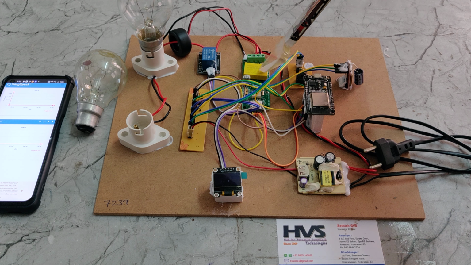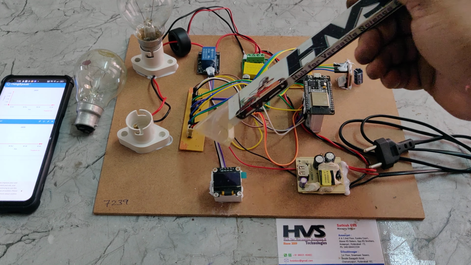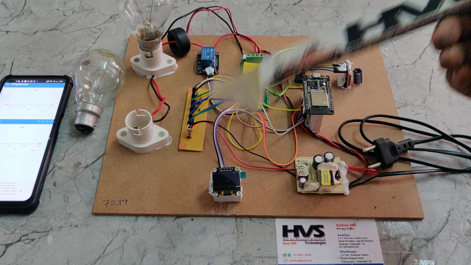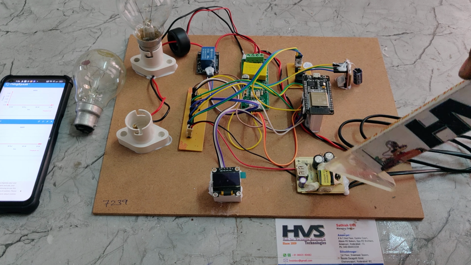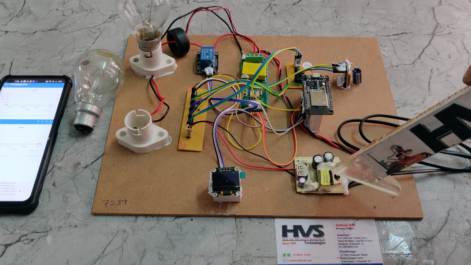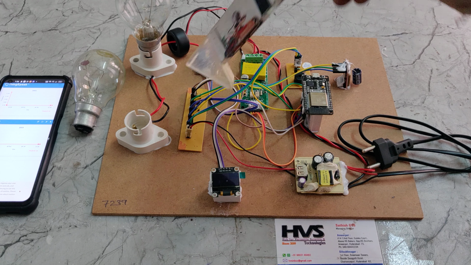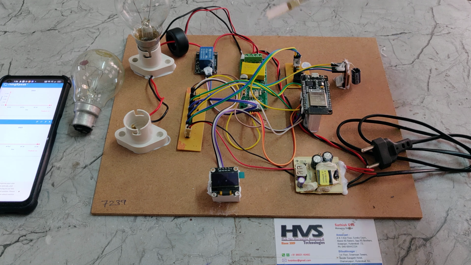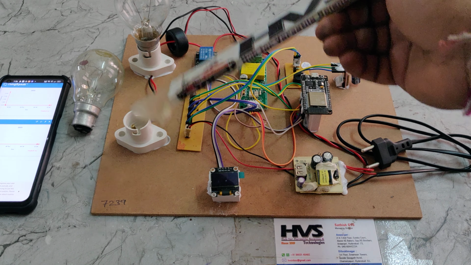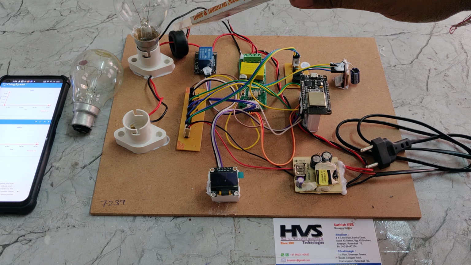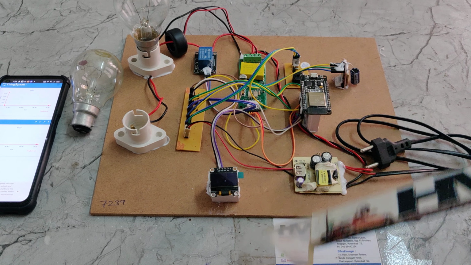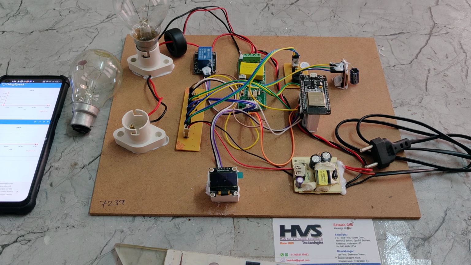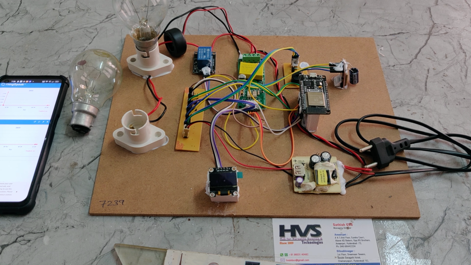And as we discussed, this is the PZEM module, the OLED display, and this is the breadboard to distribute the 5 volts power supply which we get from this one, which takes 230 volts AC input and provides a 5 volts DC output. Next, this is the electromagnetic relay which is used to isolate the power supply and connect the power supply to the loads. And this is the toroid ring, nothing but the CT, to measure the current and current waveforms directly. So let us see the demonstration.